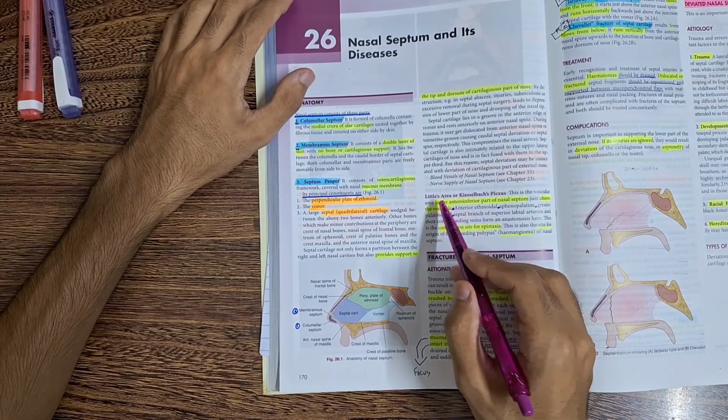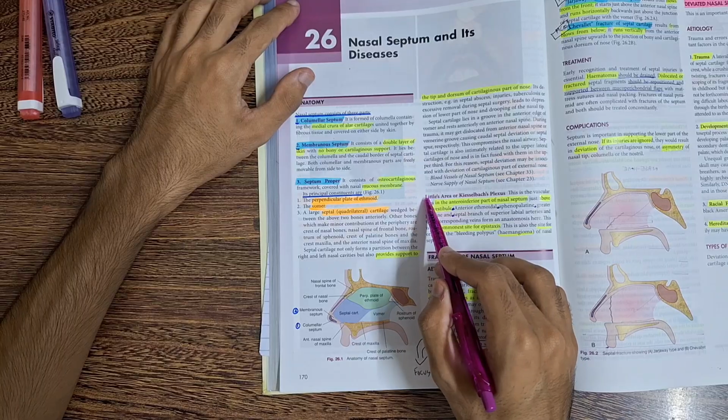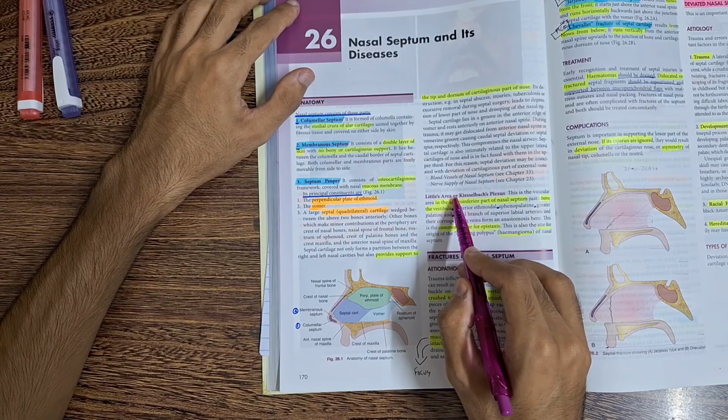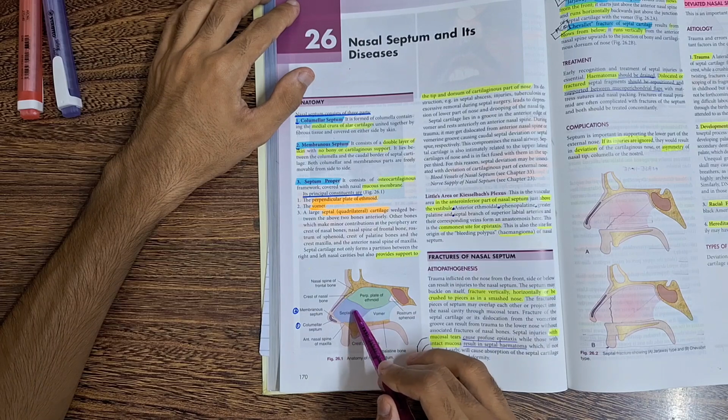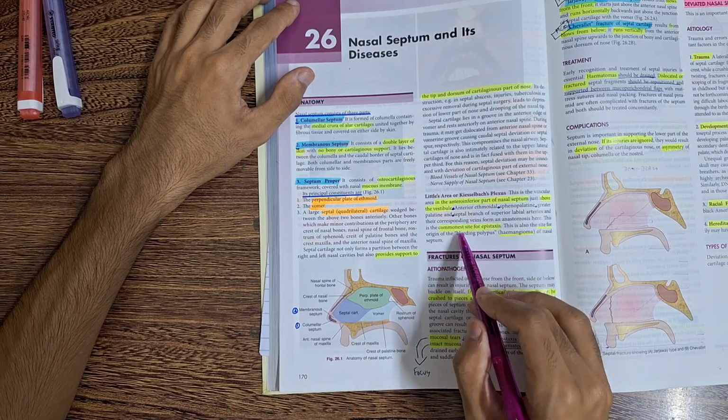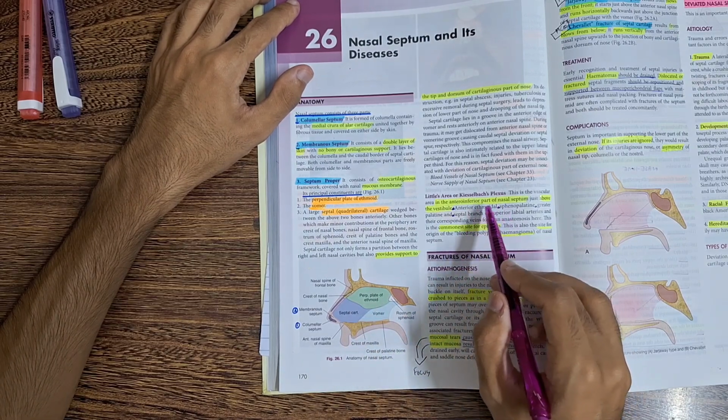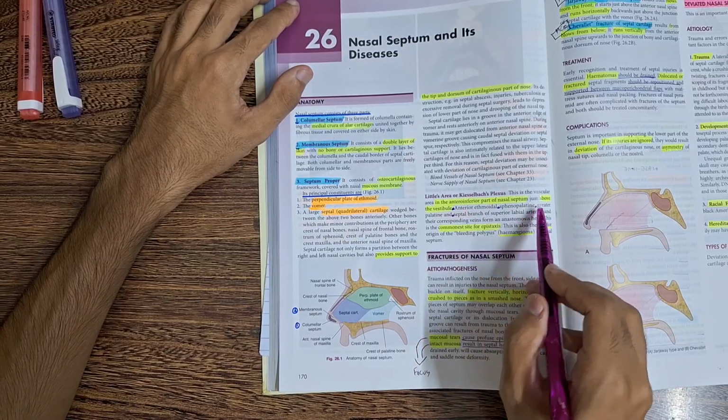This is Little's area, which has been discussed more properly in epistaxis. This is present in the antero-inferior part of the nasal cavity, and it is the most common site of epistaxis, and it is a site of union of four different arteries, which are mentioned here, right?